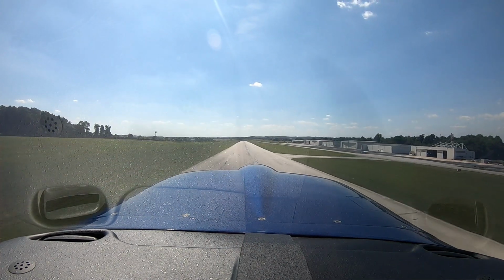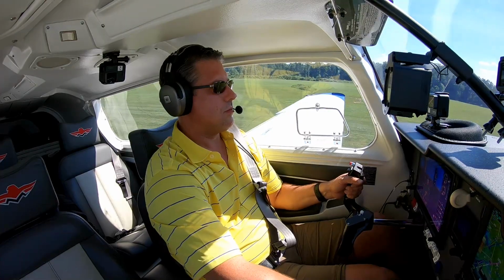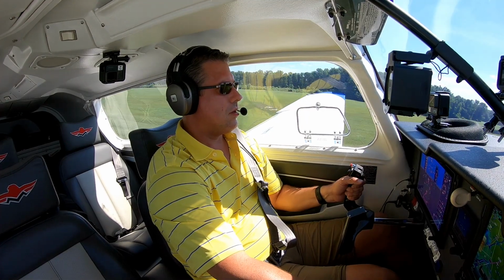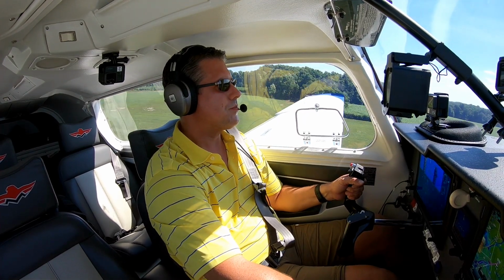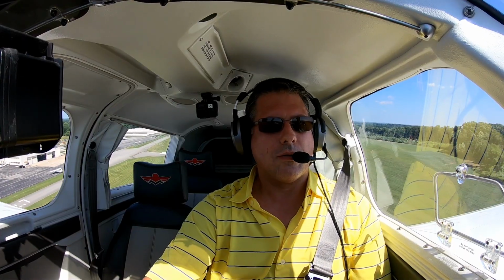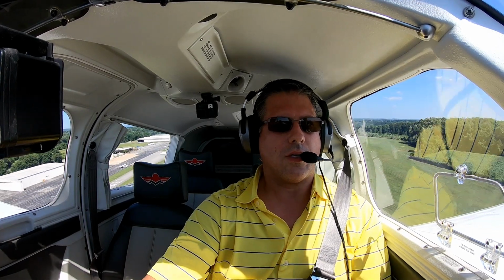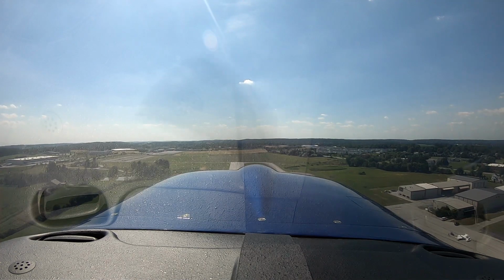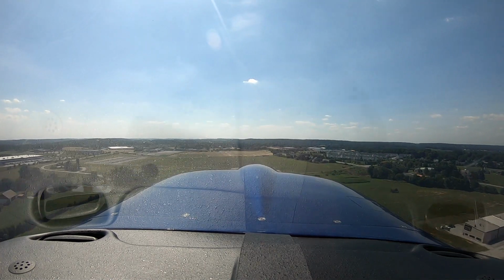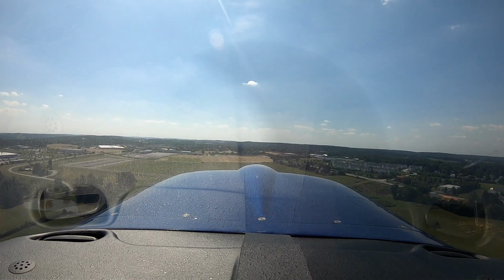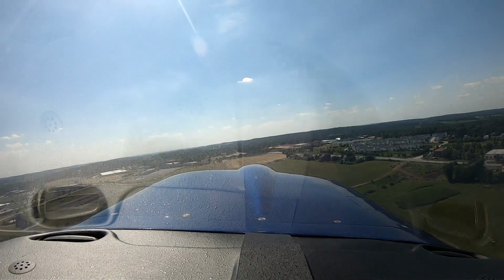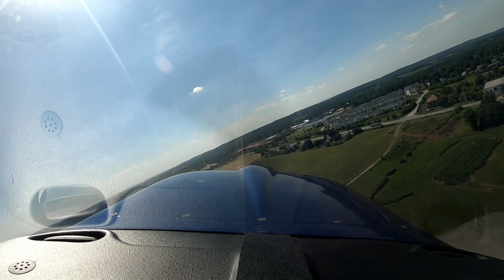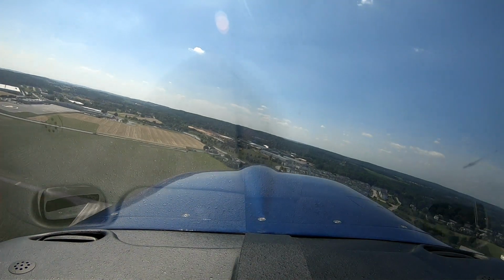Entering the downwind for runway 25, Central Jersey. Got some birds flying around here. Alright, I'll have to turn to miss that bird.